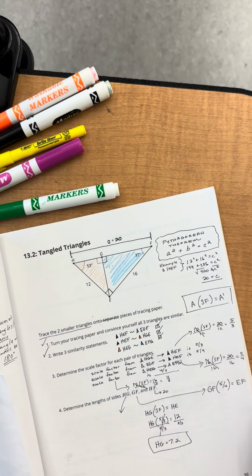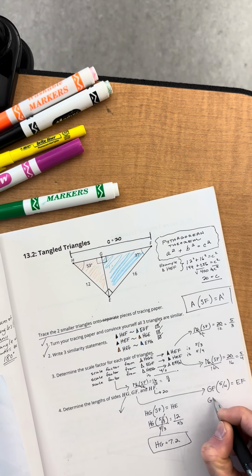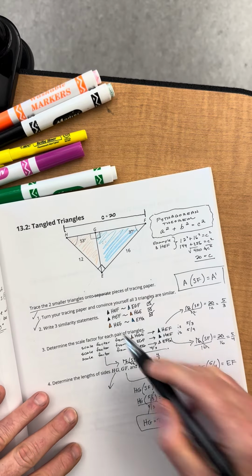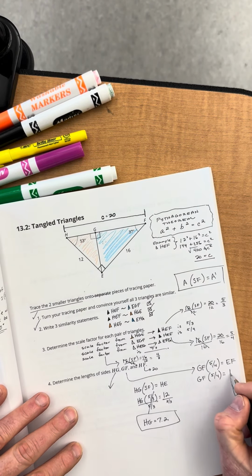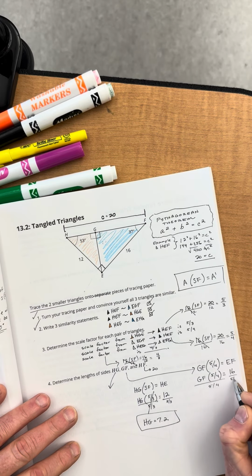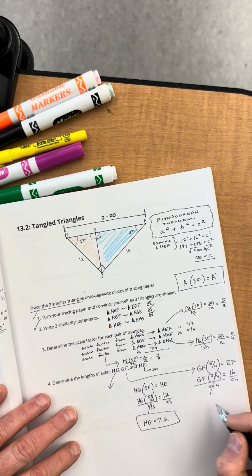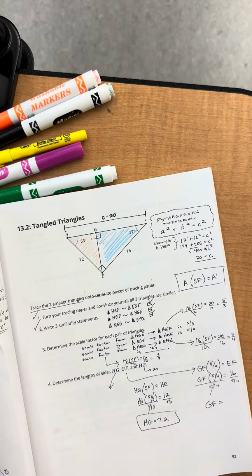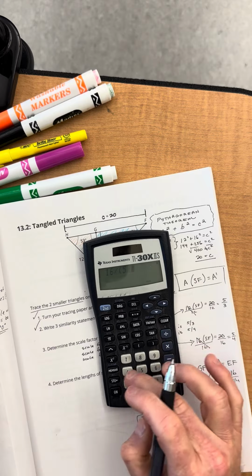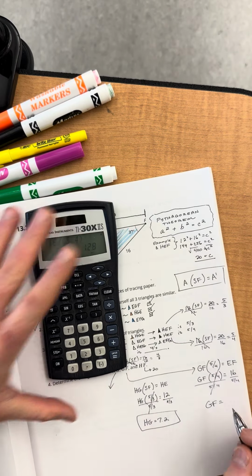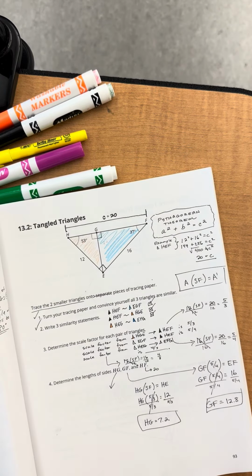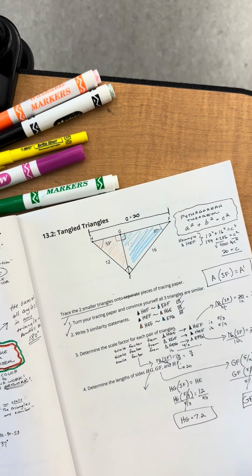So GF, we don't know. GF times 5/4 will equal EF, which we do know is 16. Divide both by 5/4. These are out of here. GF will equal 16 divided by 5 divided by 4. And you're going to get 12.8. Oh, tough problem. All good though, chip away at it. Watch it again if you need to.